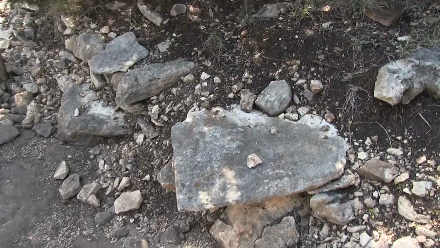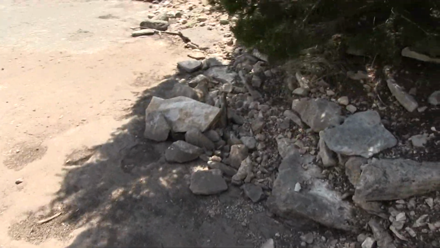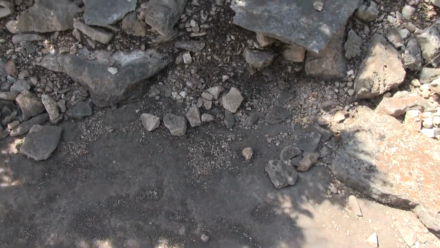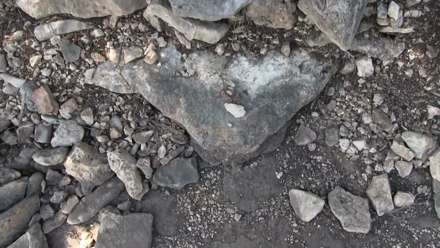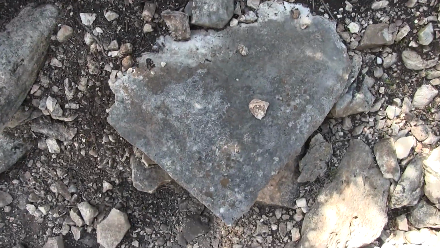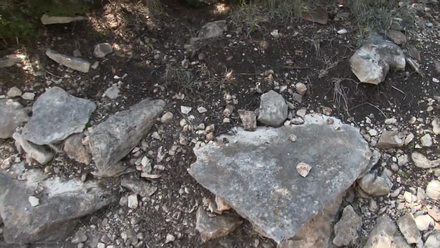So we can see this diagonal construction, so obvious, nothing more obvious, right, than this diagonal construction. I mean, there it is, 45 degree to the flow of the river. And that's what I've said about 100 times in previous Texas terraforming videos.